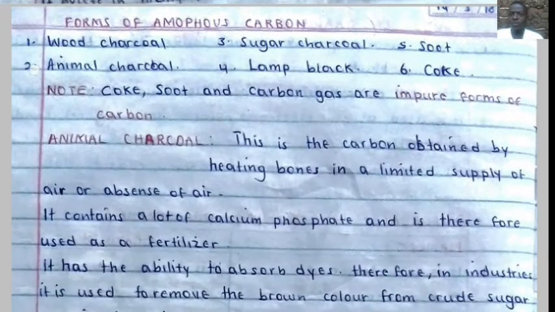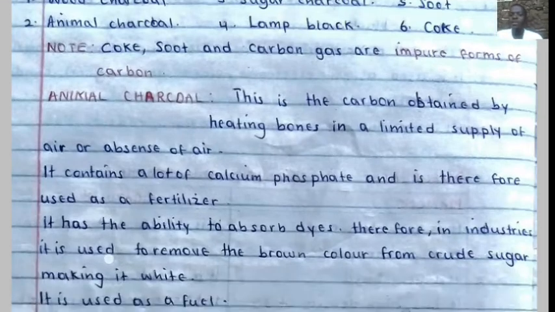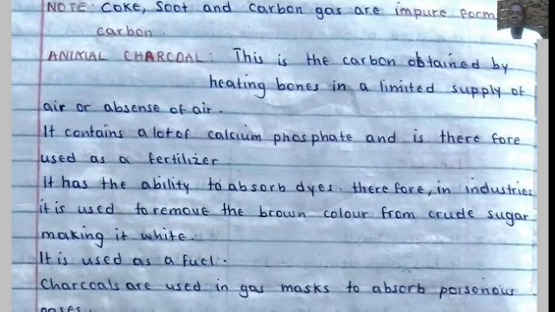Then now we need to see the forms of amorphous carbon. It is made up of many forms. The first one we have is wood charcoal, we have animal charcoal. We shall come to see how all of these are formed. The sugar charcoal, the lamp black, the soot and the coke. So now let's begin with animal charcoal.